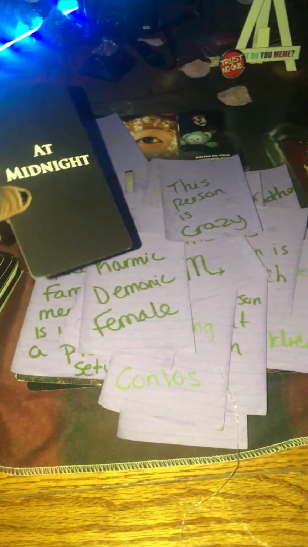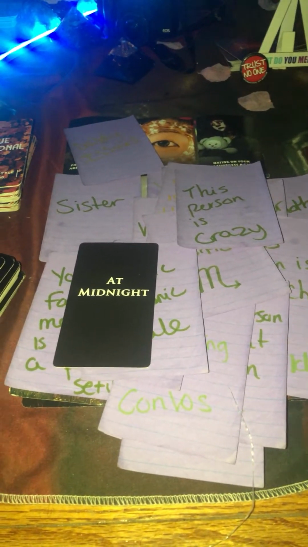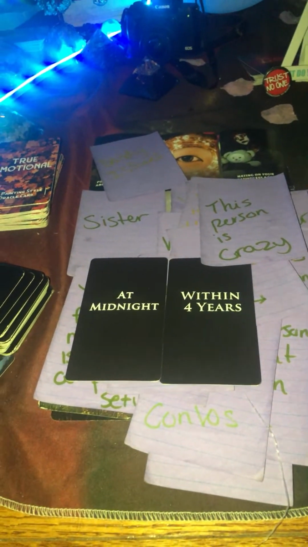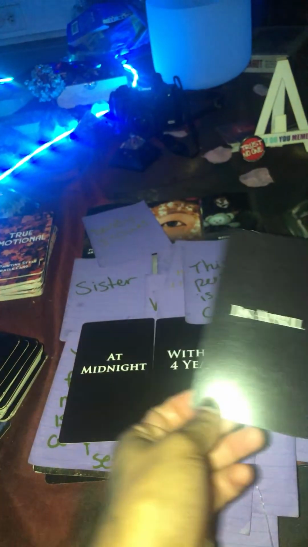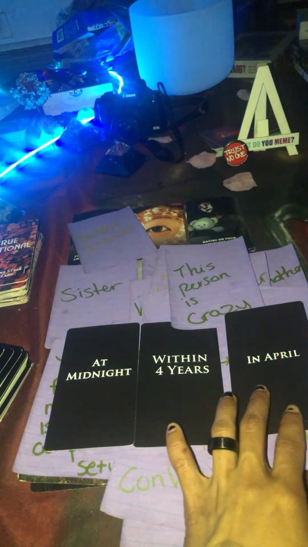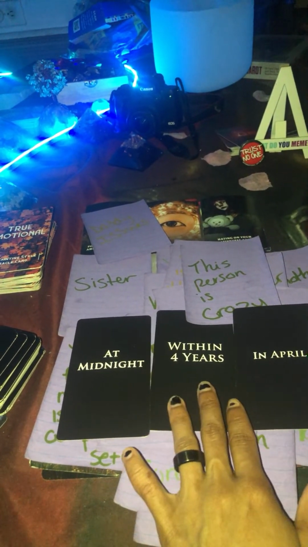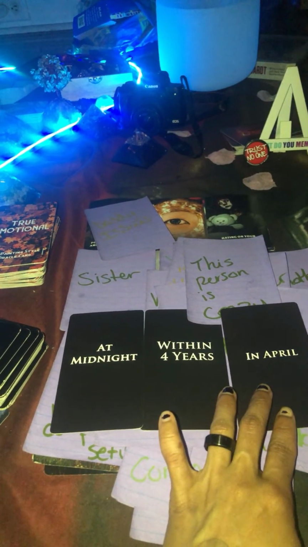Yeah, something about at midnight, or someone could be doing something at midnight or around that time. Yeah, within 4 years, something about 4 a.m. Yeah, in April. Something could have happened around midnight in April. I heard April 4th and April 12th could be significant.